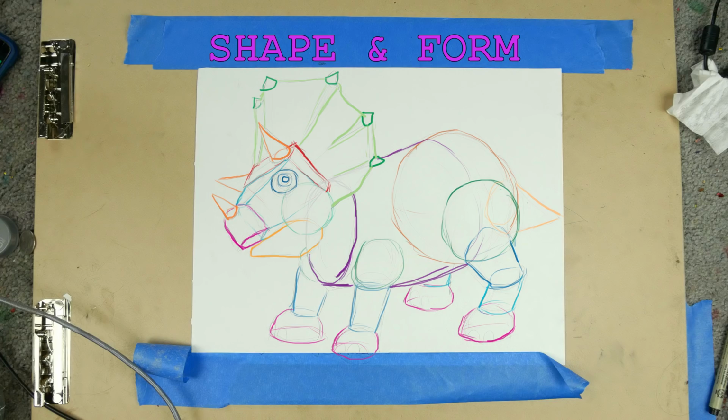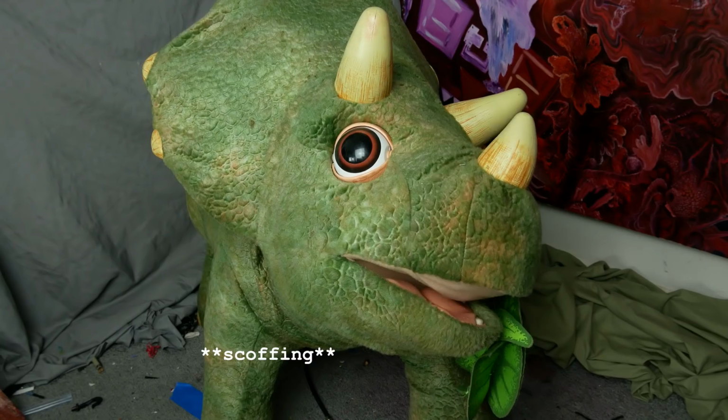So right now, we've thought about what basic forms make up our full organic form that is our beautiful dinosaur.